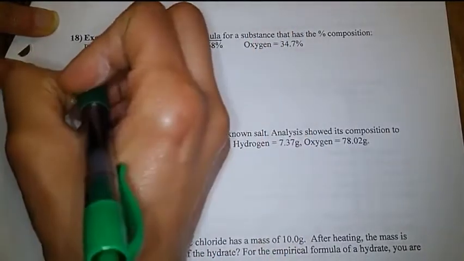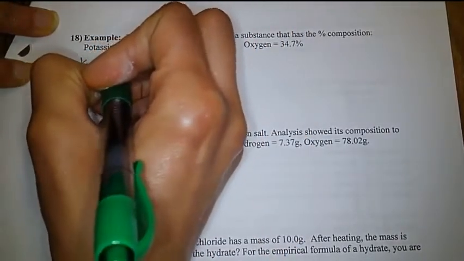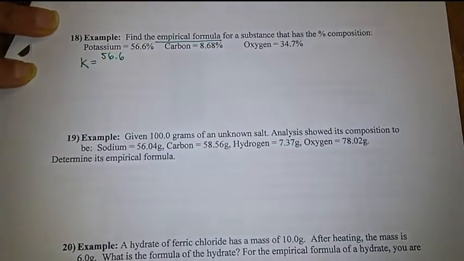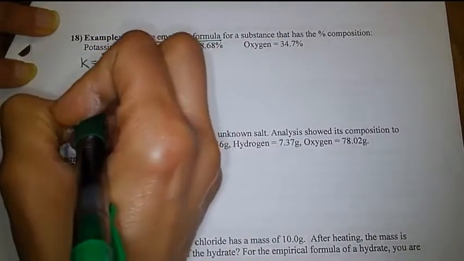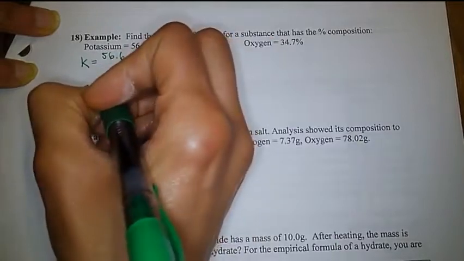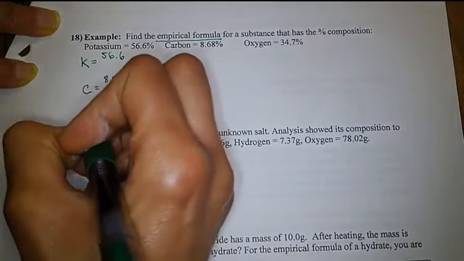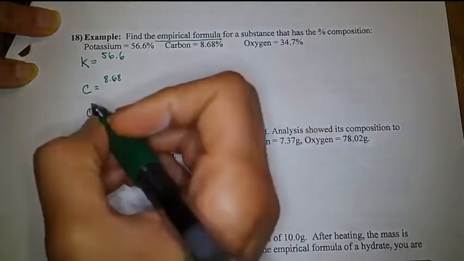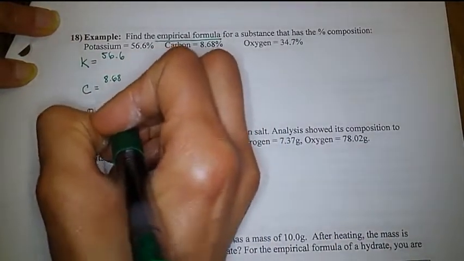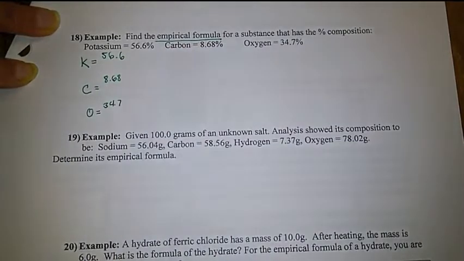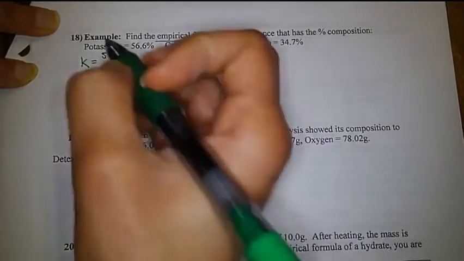We're going to convert this percentage into grams simply by putting 56.6. Then carbon, same thing, we convert this into grams, so it's 8.68. And then oxygen, which is 34.7 grams. No need to put grams over there because we're going to do so much more.